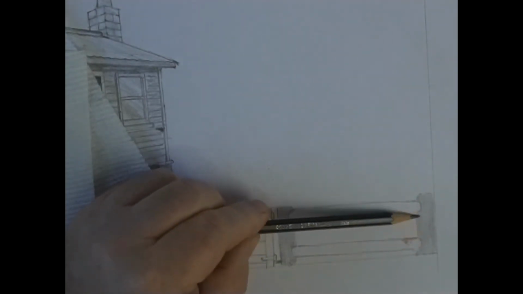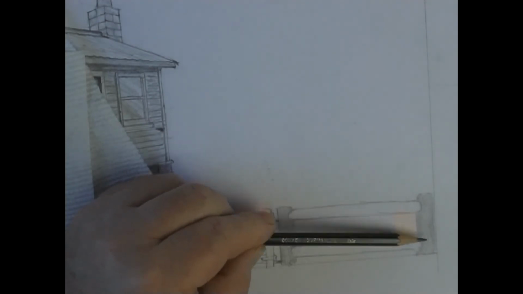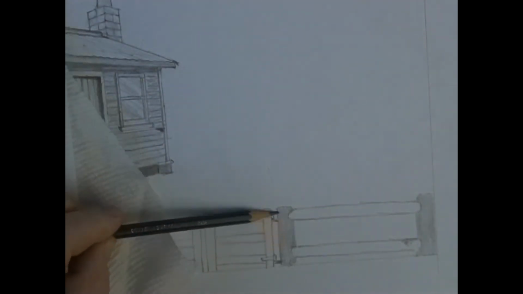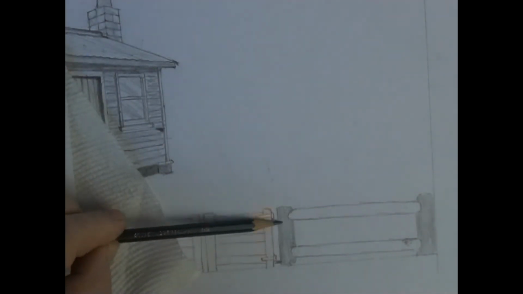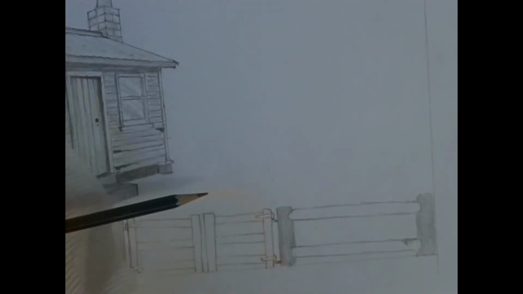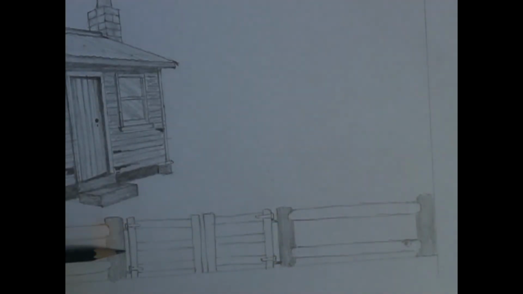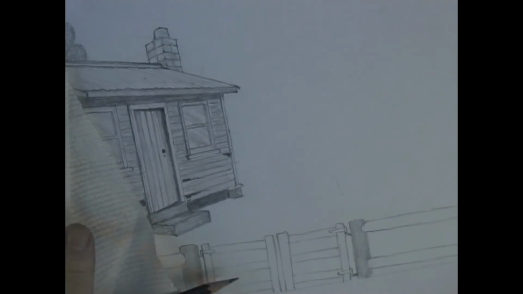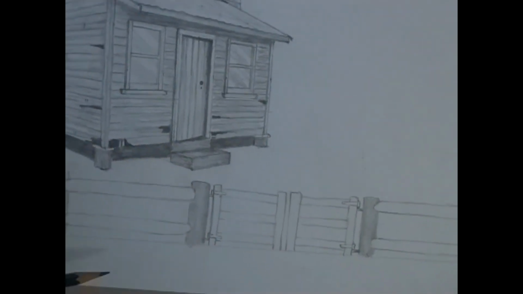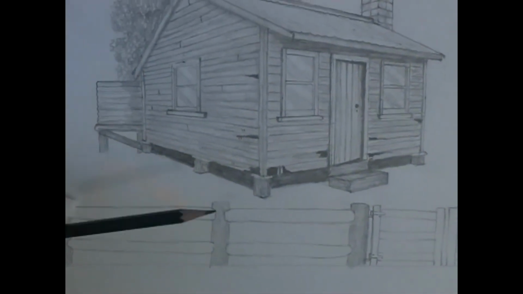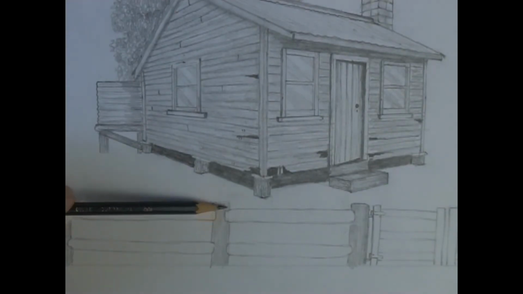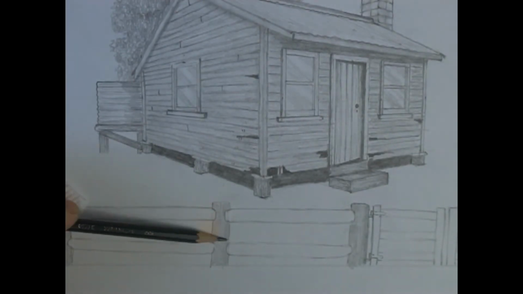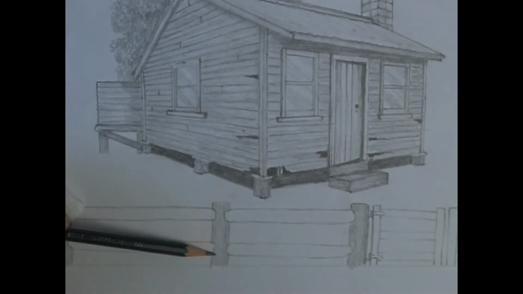Now, one thing is on the edges, we just go a little bit darker on the sides, just to give it the impression that it's rounded. See? And we'll come back in and get the detail. But just for now, that's all we want to do. Make that a little bit darker.